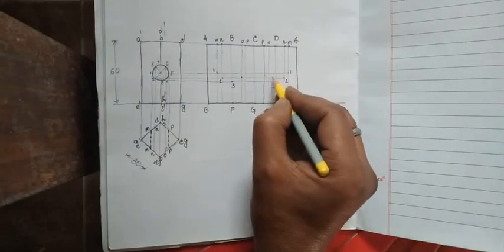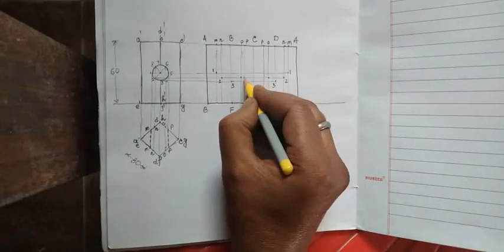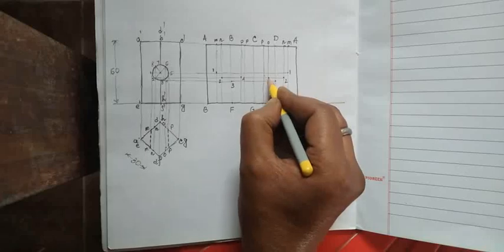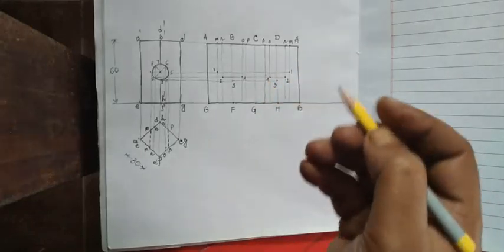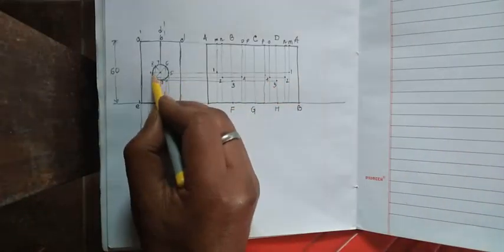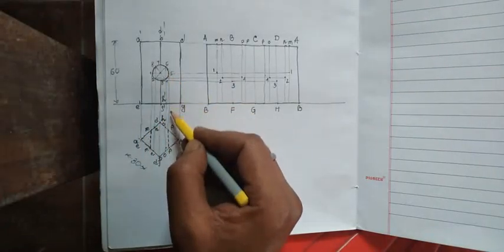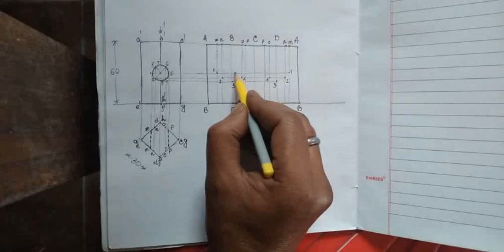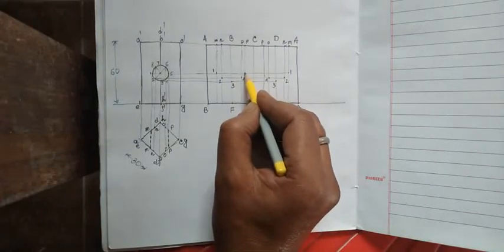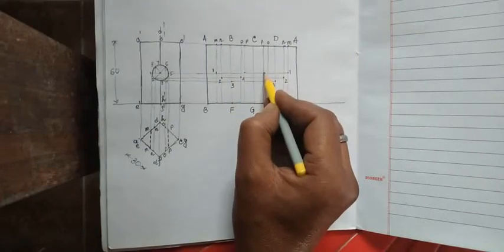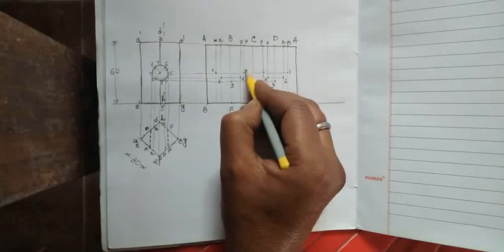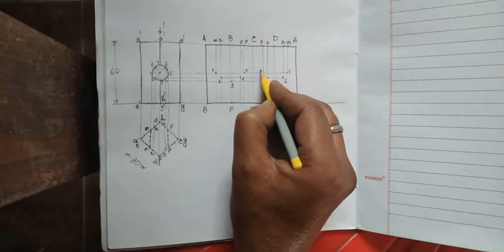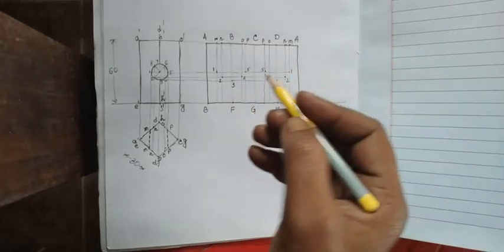So the 4 point touches here. So this is 4 and this point is also 4. Understand? Similarly 5, you can see here 5 touches the P point. Here this is the P point, another P point is here. So this is 5 and this is also 5.